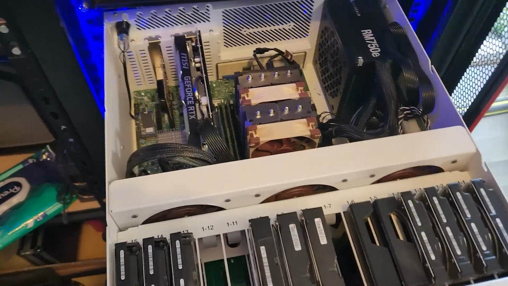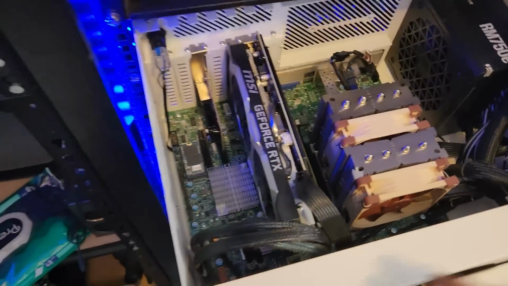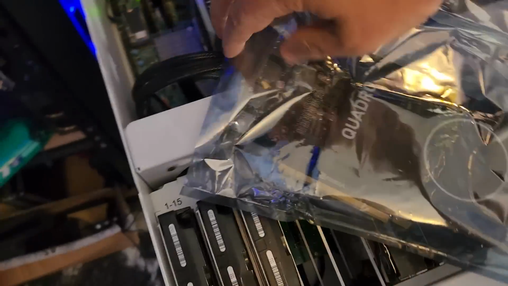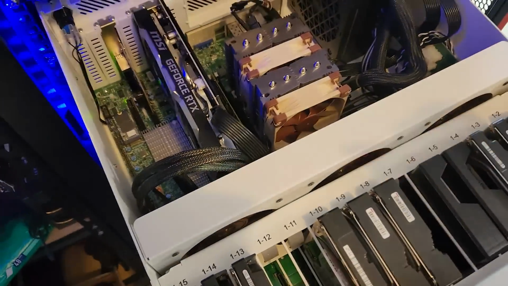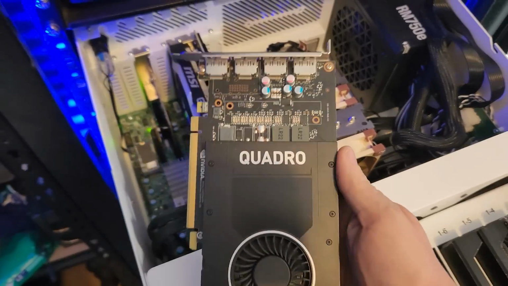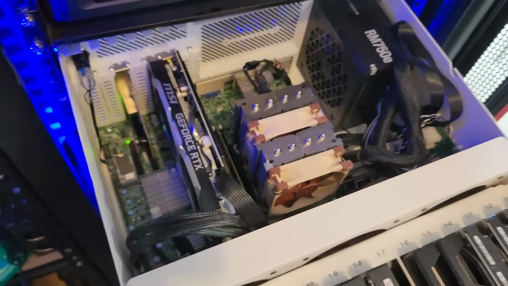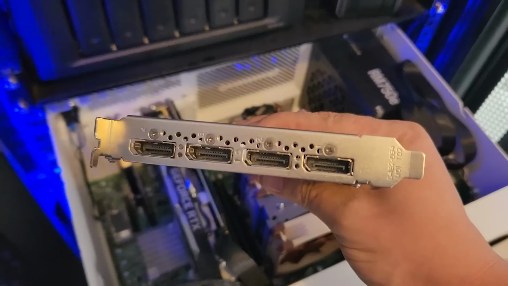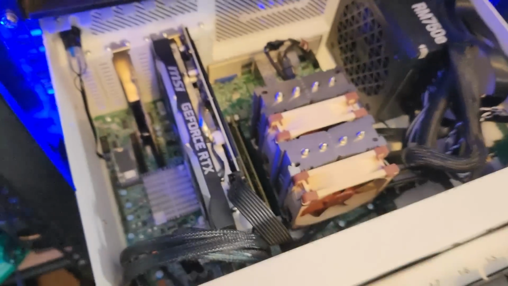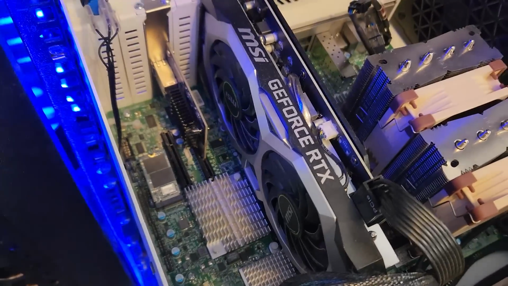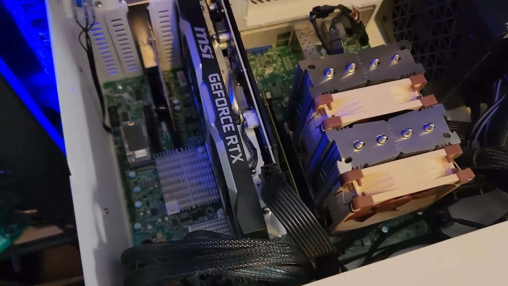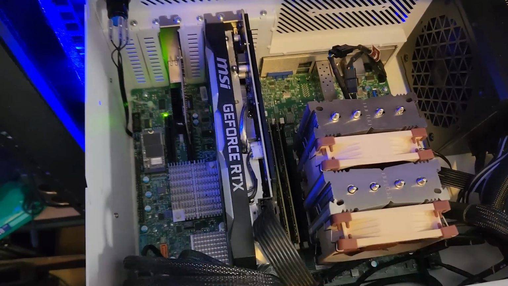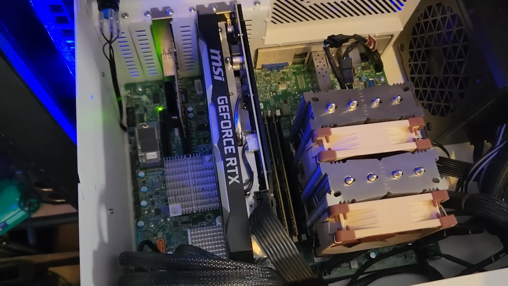Okay, so everything is off. We've got our top off of here, and of course the reason for that is because I got this. This is a Quadro, a P2000 with 5 gigs of RAM, and it's all done via DisplayPort. Not that any of this is going to matter, because effectively this Quadro is going to replace that 2070 that's in there. This 2070 has been running my Plex transcoding since I got it set up, and it's been great.